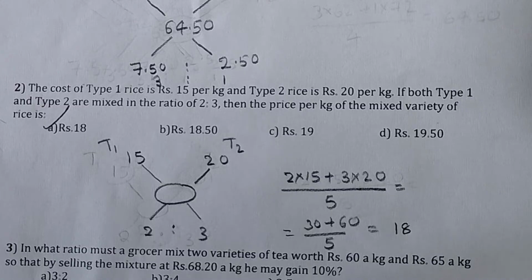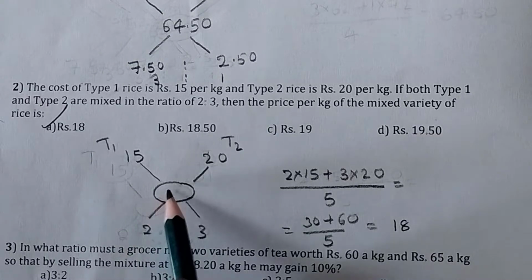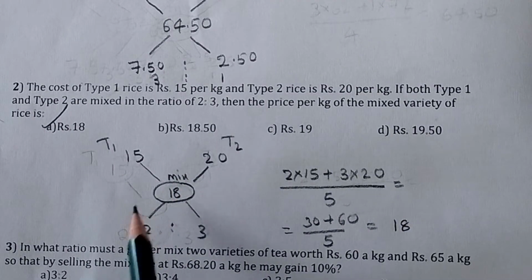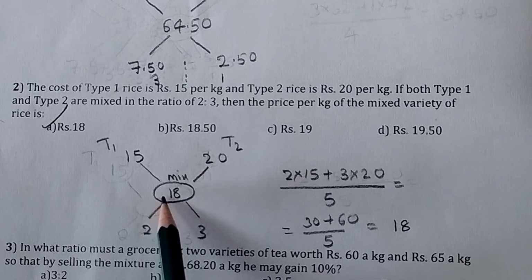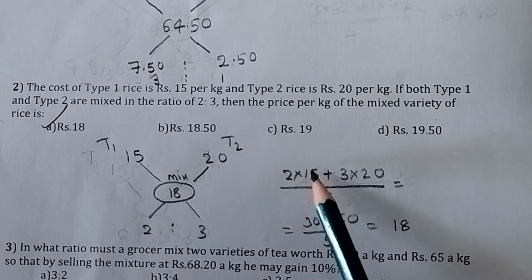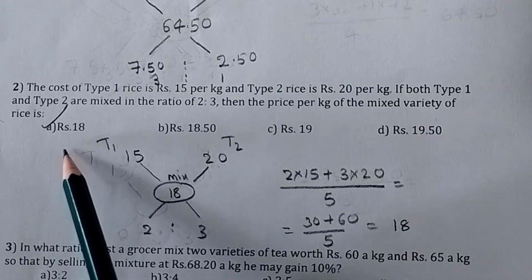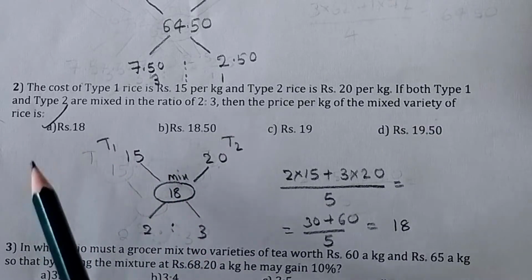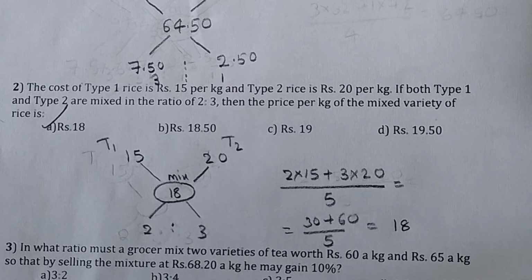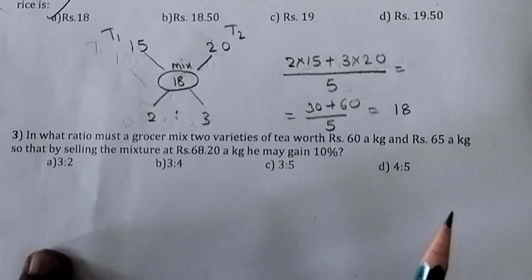So that is the way we can find the price of the mixture variety. Try to understand, just cross check with the previous method. The difference between these two is 3 and the difference between these two is 2. So here there is no need to cross check using this method. We can cross check with the given options also. If we keep 18 in this place and the differences match, definitely we go with option A. That is also another way to find the answer. Now coming to question number 3.